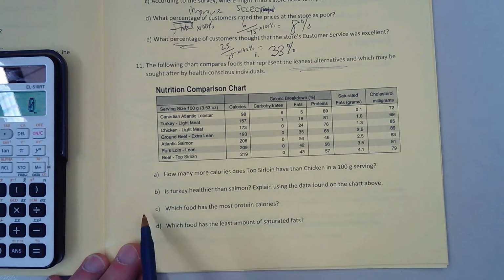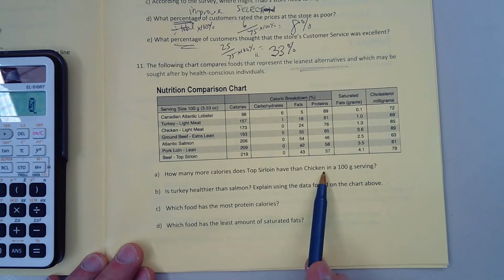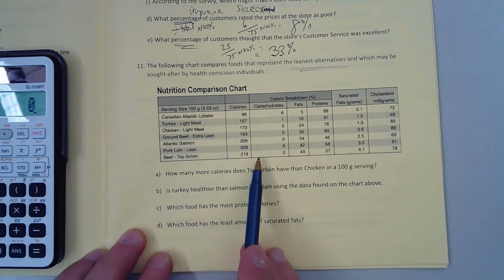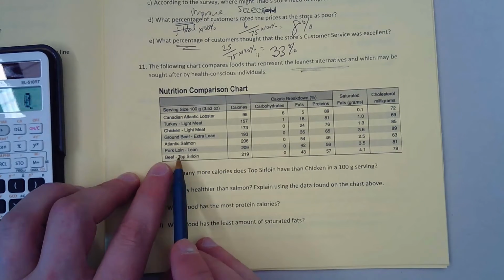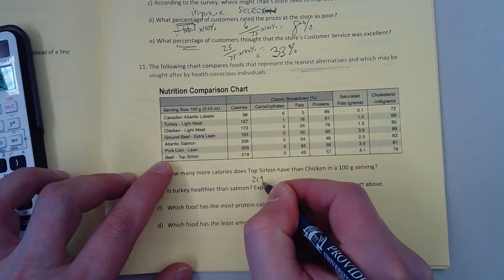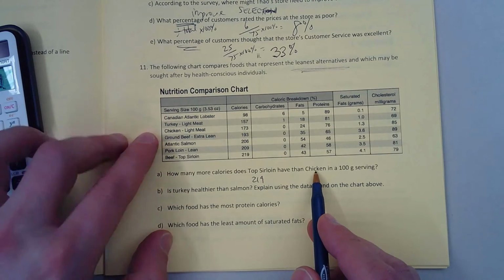Okay, so 8. How many more calories does top sirloin have than chicken in a 100-gram serving? Okay, so all of these are set up for 100 grams. Let's compare them. So we're looking at top sirloin, which is at the bottom. And how many calories does it have? 219. And chicken, I guess, only gives us that one option?